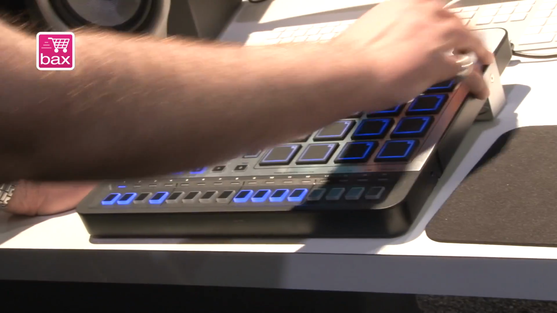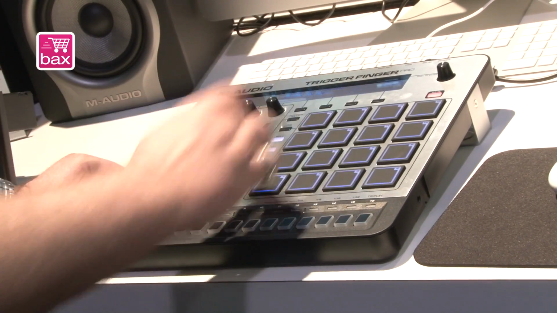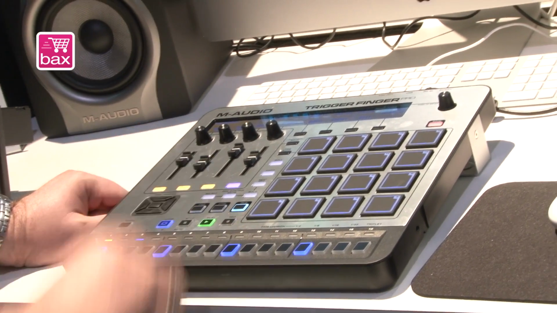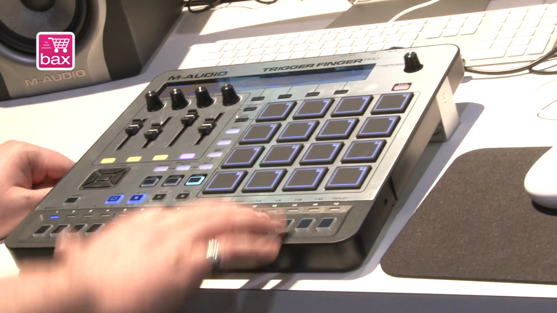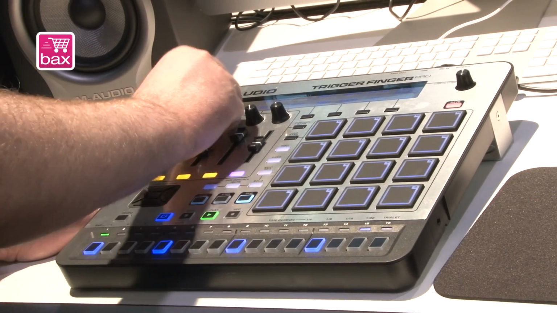So, let me load one up, it's super easy to just quickly lay down. I'm just going to do a quick four on the floor beat. Oh, that was the snare.